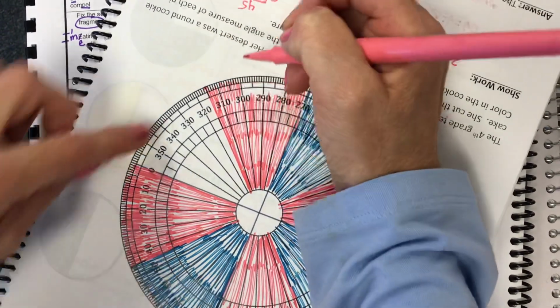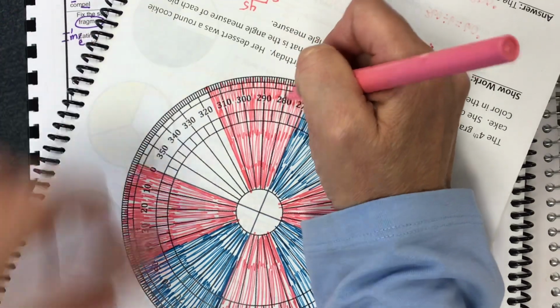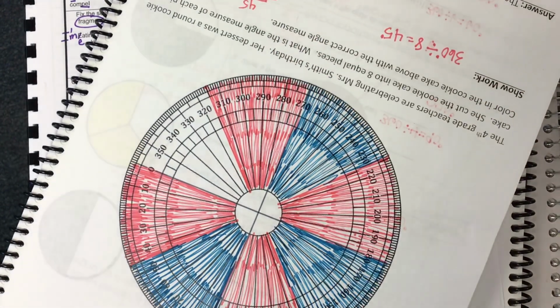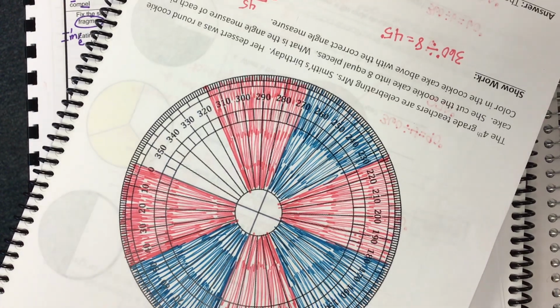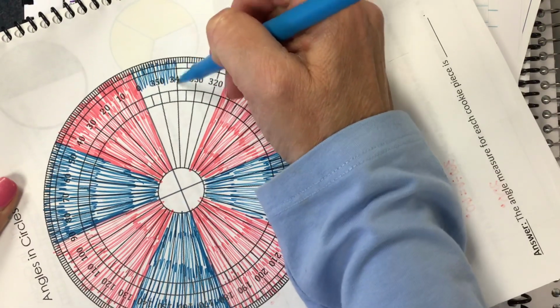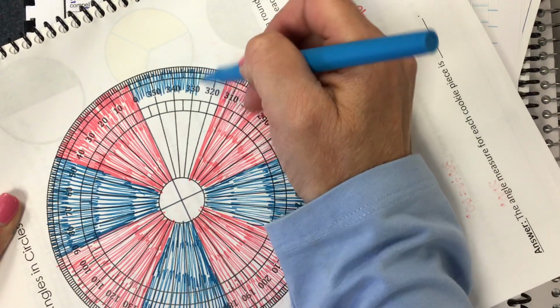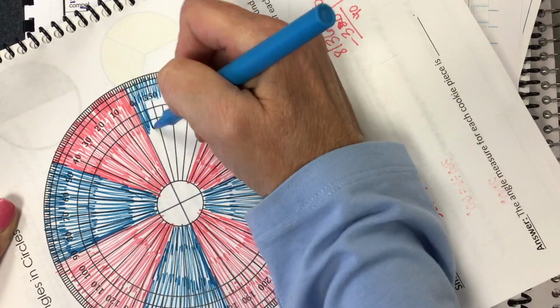Okay, and then the last piece takes us to 360. Okay, and then answer the question at the bottom. 45 degrees. Cookie piece is 90 degrees.